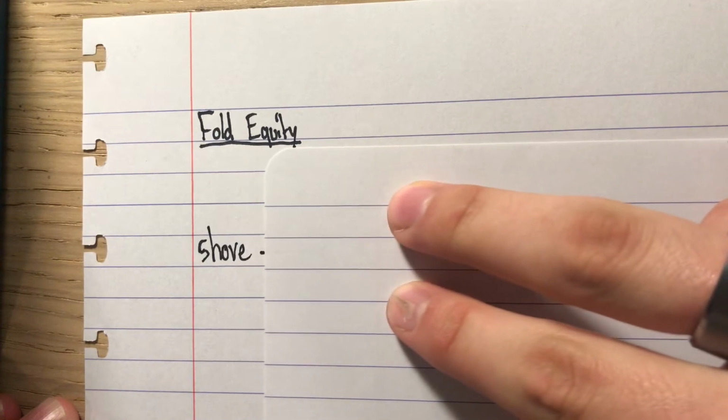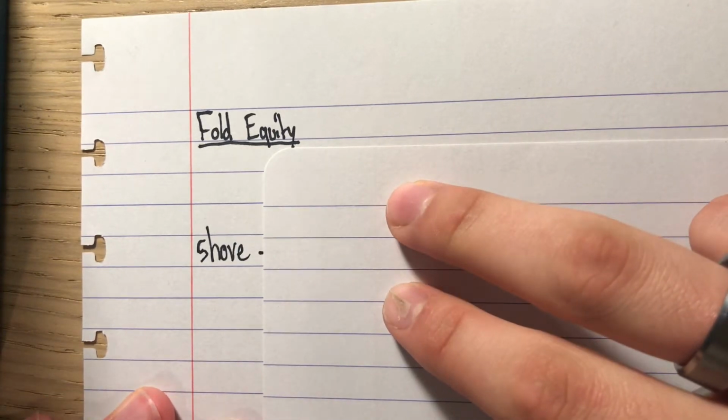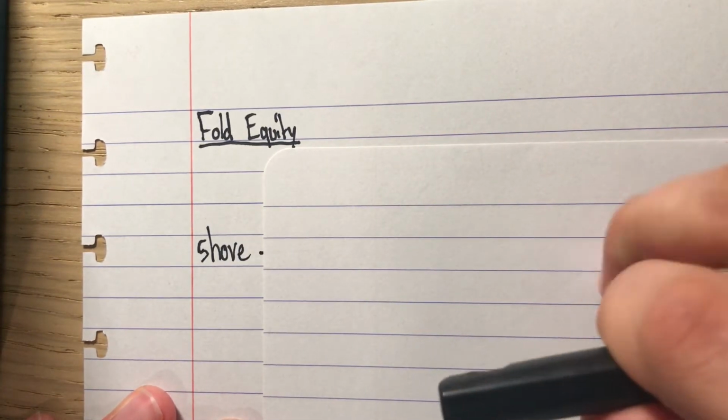Hello everybody, today we're going to derive the formula for fold equity, something very useful but quite complicated. We're going to start off with a scenario in which you would commonly use a fold equity calculator online or anywhere, and that is when you shove. So after you've shoved, just take any common scenario.